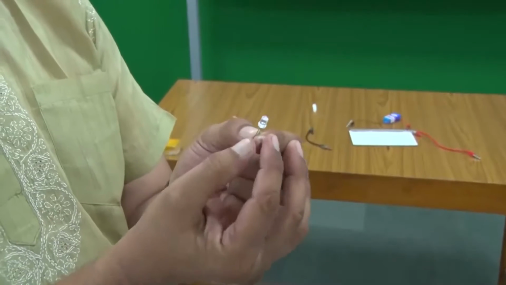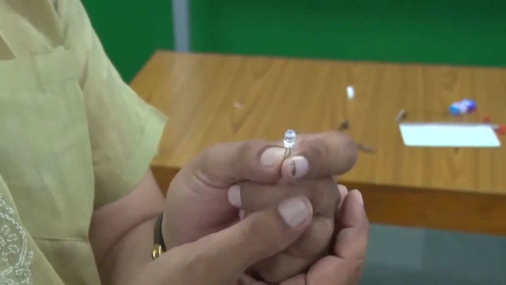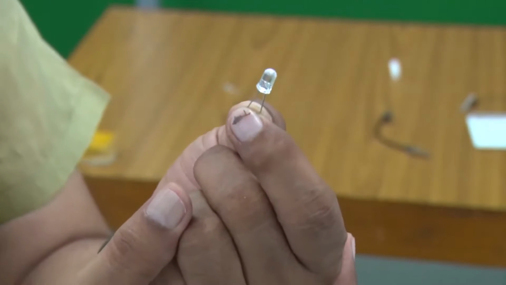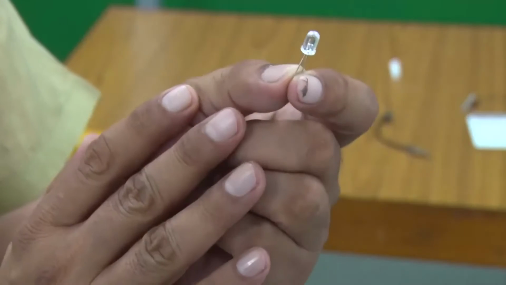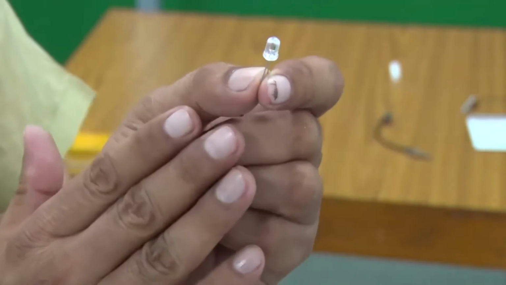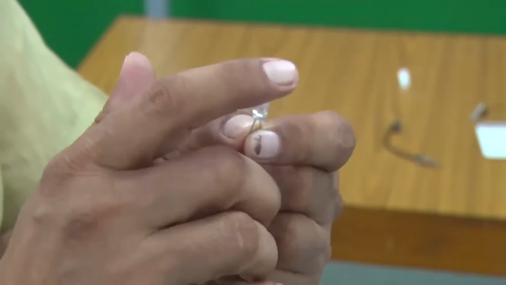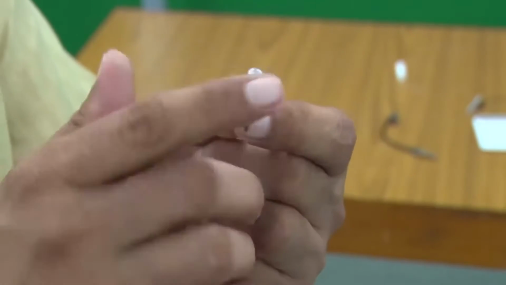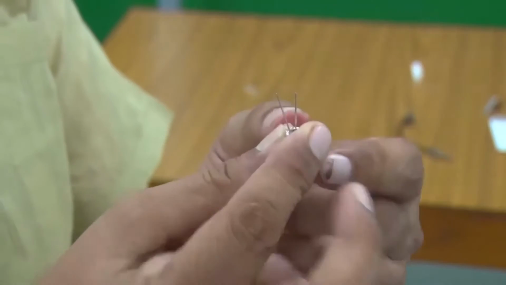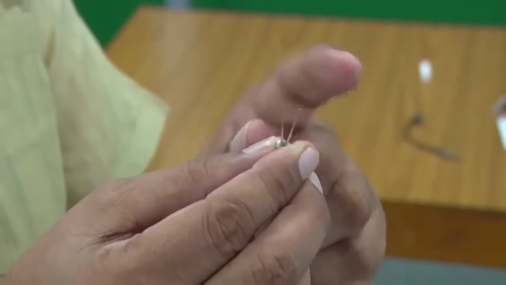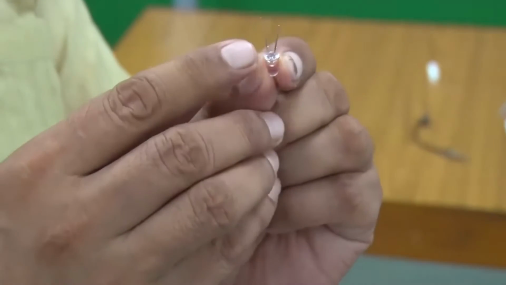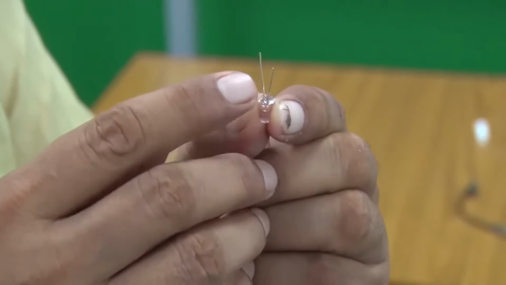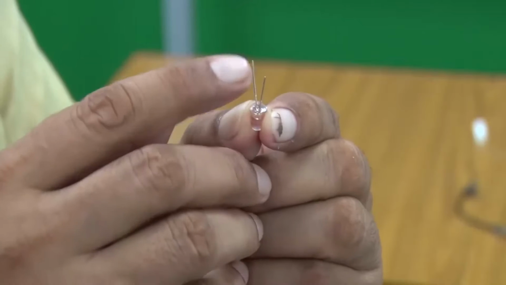So, this is how a single LED looks like. You must have worked with LED torches and LED bulbs. They contain several such LEDs in combination, but a single LED just looks like this. You have a transparent cover, so that whatever light is emitted by the diode can come out, and then you have these connecting wires. As you can see, the sizes of these two are different. One is shorter, one is longer.